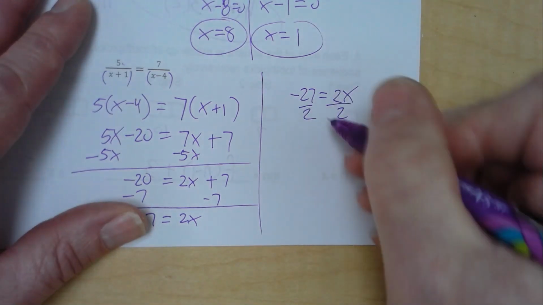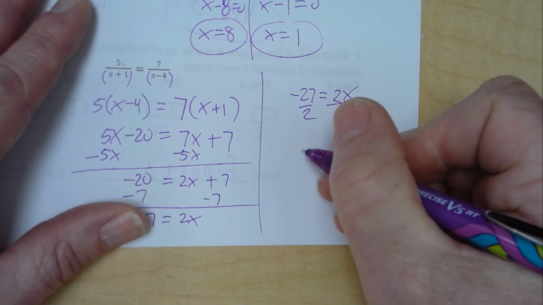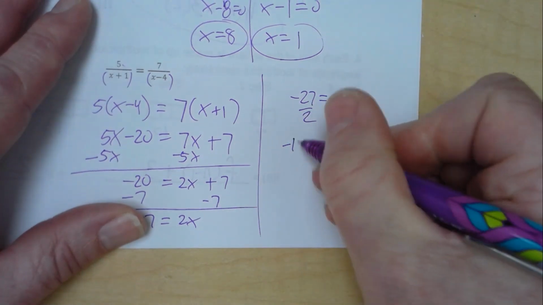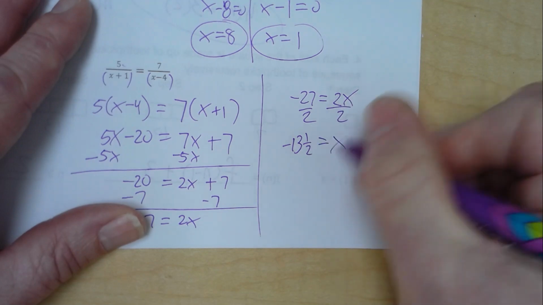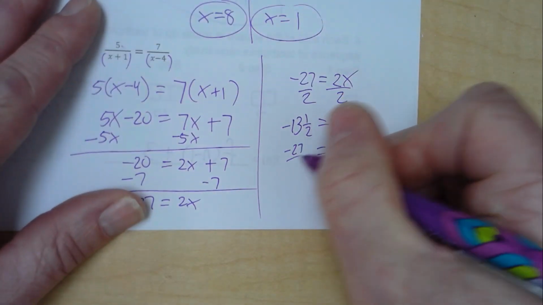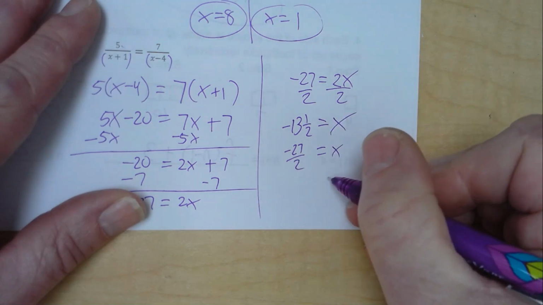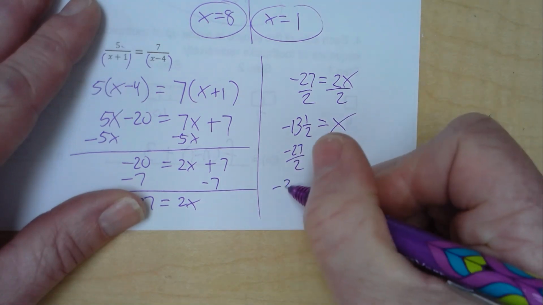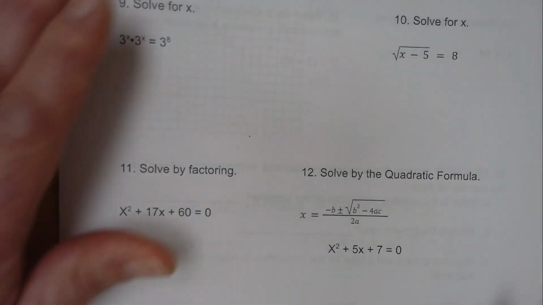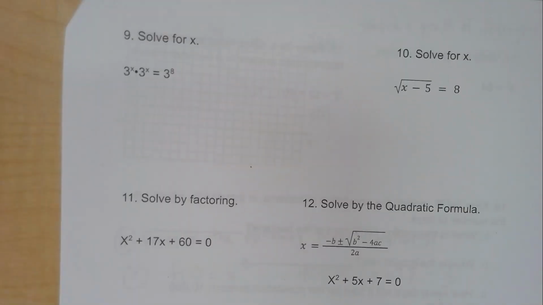Divide by 2, and we get a half of 27, which is what, 13 and a half? So negative 13 and 1/2 is equal to x, or you could have left it as negative 27 halves as an improper fraction, or negative 13.5. So any of those answers work. Okay, question 10 or 9.